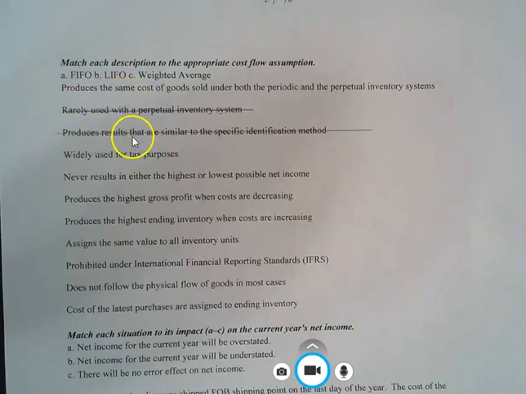I did mark out a couple of these because I thought that the explanation I would give you, for an introductory level accounting class, was quite honestly not worth the time, and it might confuse you. So this first one says, produces the same cost of goods sold under both the periodic and the perpetual inventory systems.